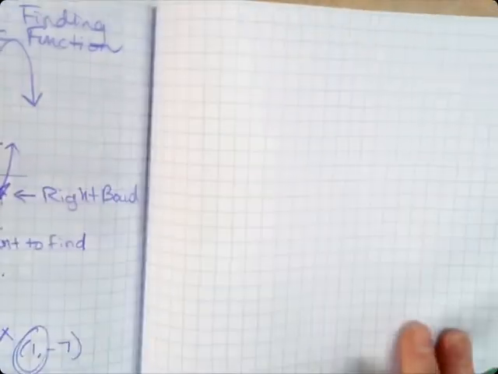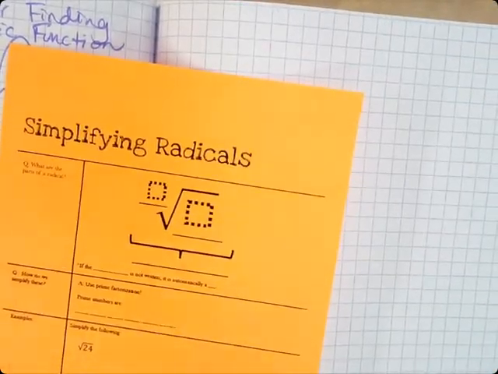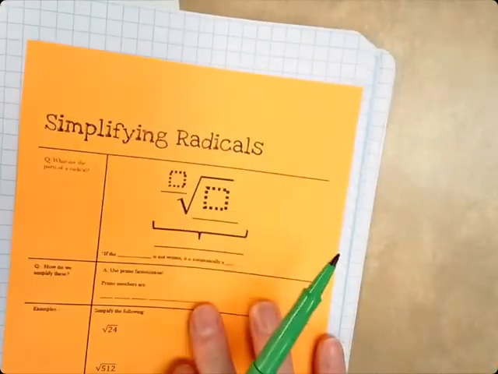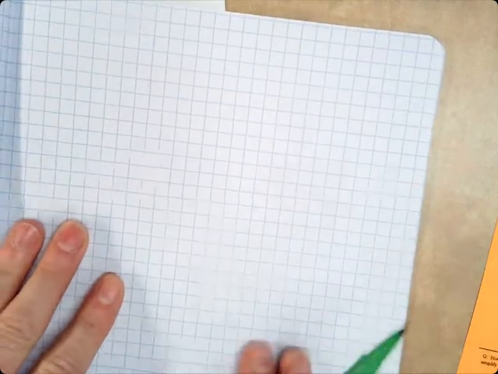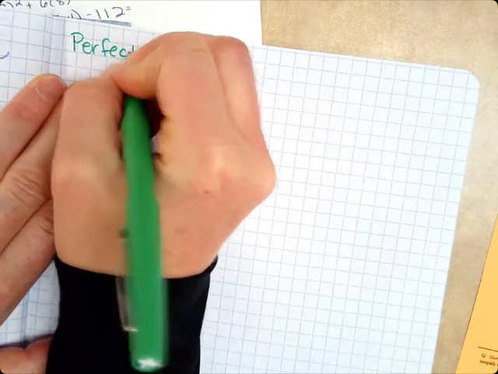Open up your math journal and we are going to take notes on simplifying radicals. So you have this paper of notes. First thing we do before we're going to do this is we are going to write perfect squares.